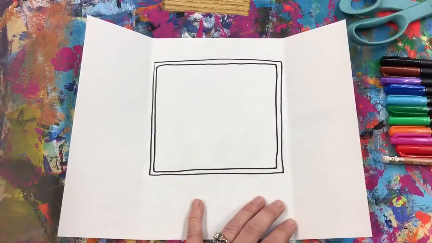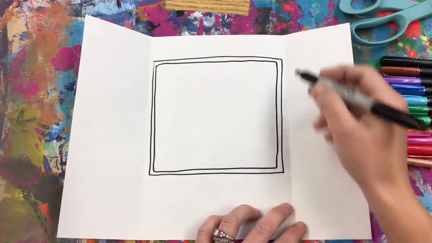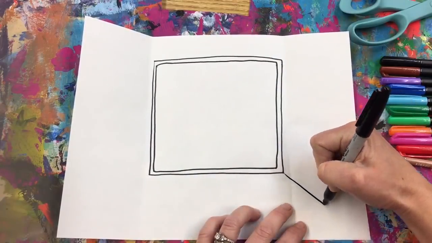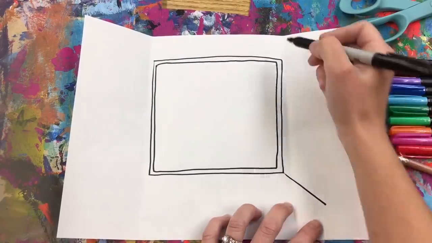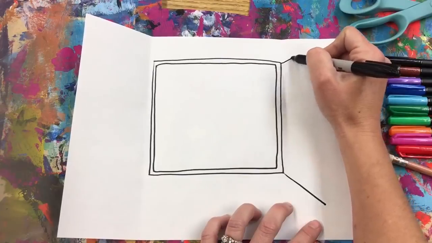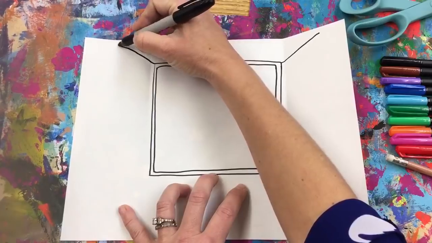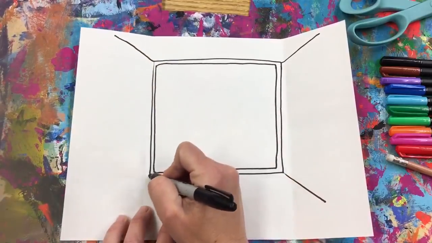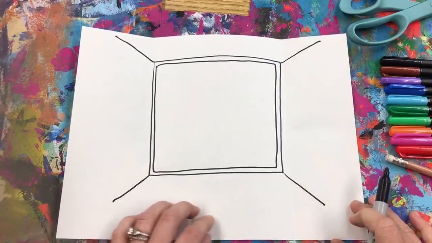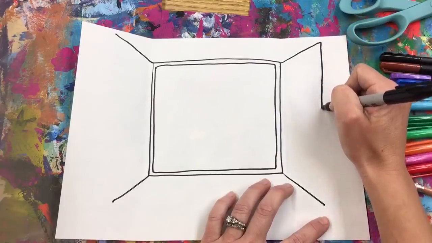So now that I have my square drawn, I'm going to start by creating some diagonal lines. You want to go find each of the four corners and draw a diagonal line going from each one. You want to make sure that you're not going all the way to the side of the paper with your diagonal line, and they should be about even. And this is the open window part. Okay, so now I have four diagonal lines going up from each corner, and now I'm going to connect these with a straight line.